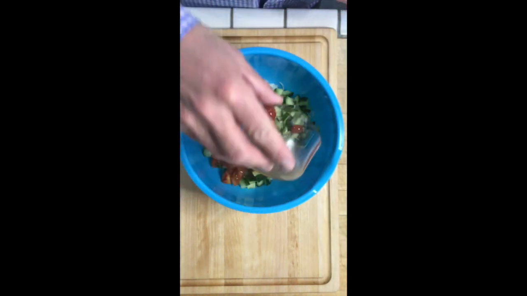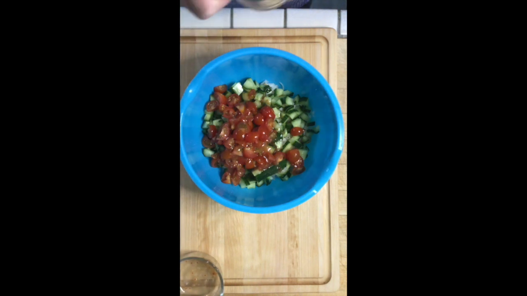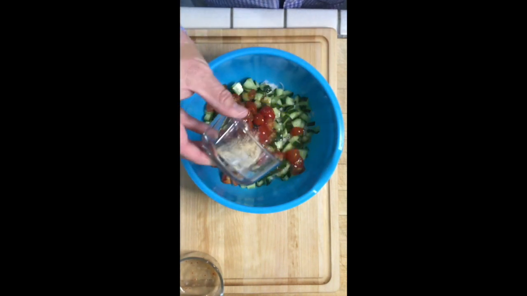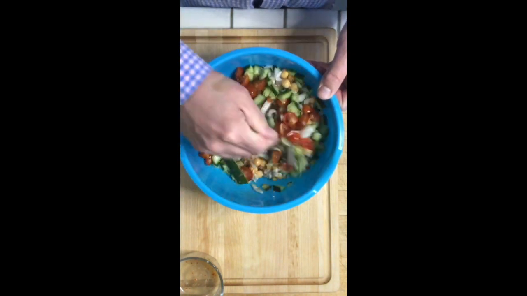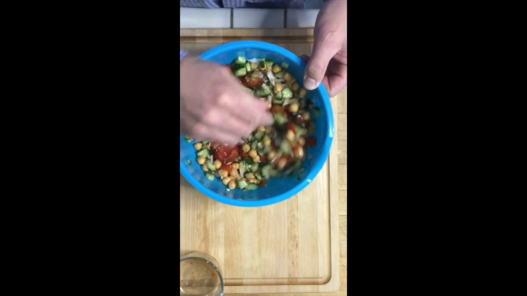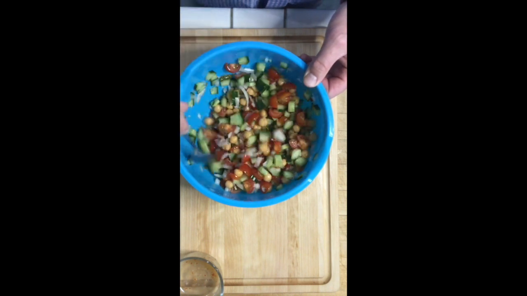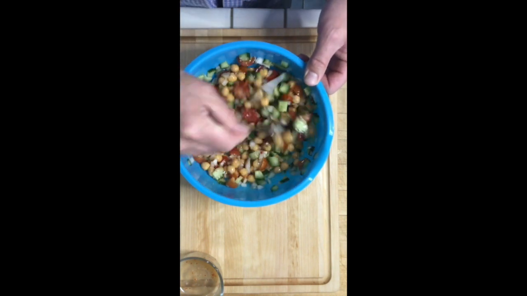This is 1/4 of a cup of fat-free dressing. Spread it around. And then we've already made our concoction of the garlic powder, the salt, and the pepper. You're going to go ahead and mix it up. Look at all the beautiful colors. And we are ready for our cucumber chickpea salad.